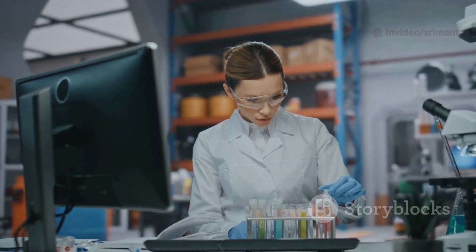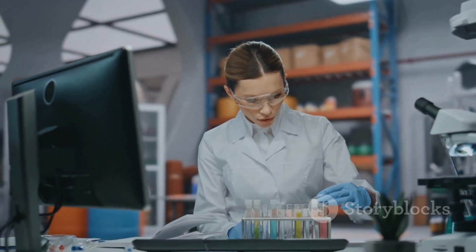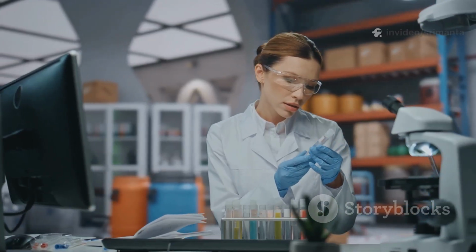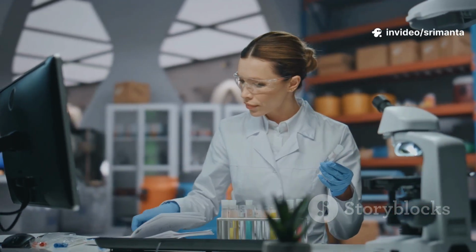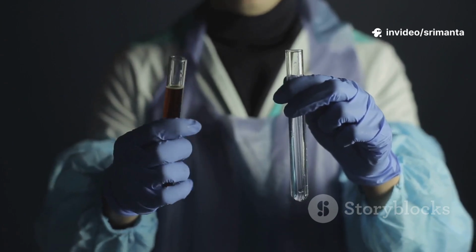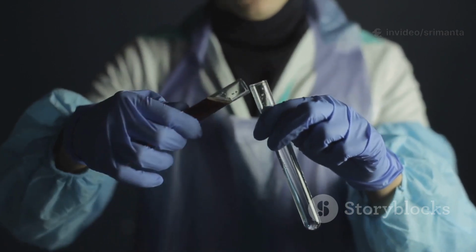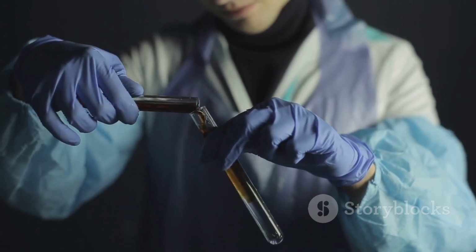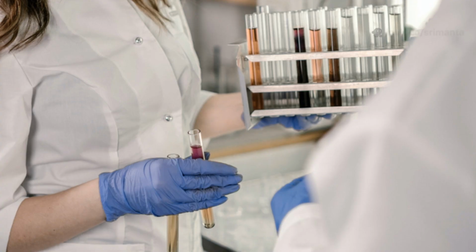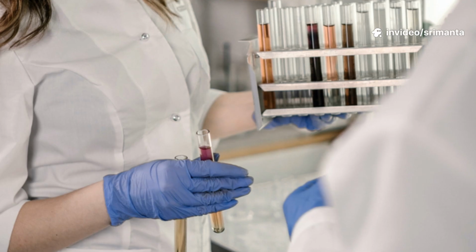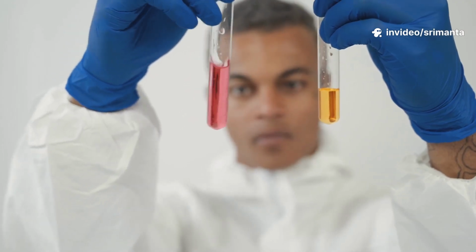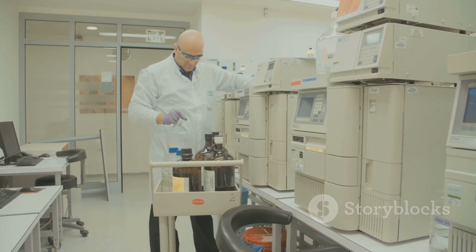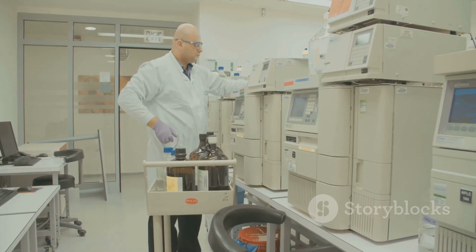This test is what we call a limit test. It is not designed to give us a precise number, like saying there are exactly 0.005 milligrams of arsenic. Instead, it is a comparison test. We prepare two setups at the same time. One uses our test sample, the substance we are checking. The other uses a standard solution, which has a known, very small, and acceptable amount of arsenic. We run the test on both and then compare the results. If the stain from our sample is lighter than the stain from the standard, we know it is within the safe limit. It is a simple, visual way to make a very important decision about safety.